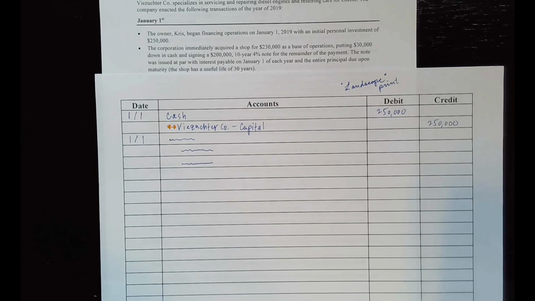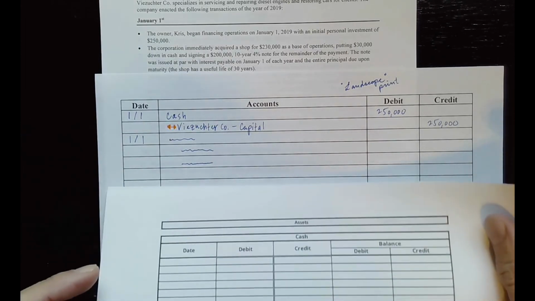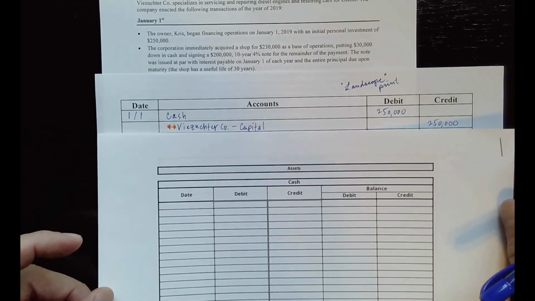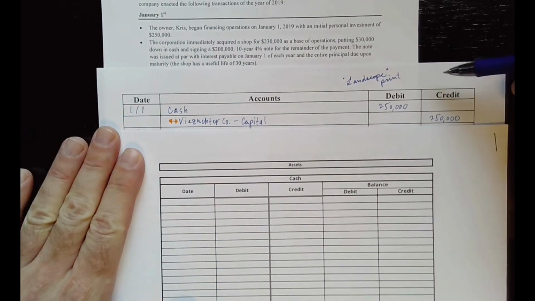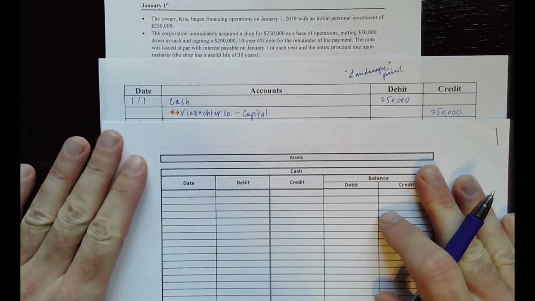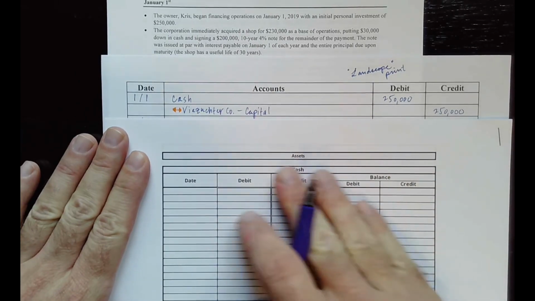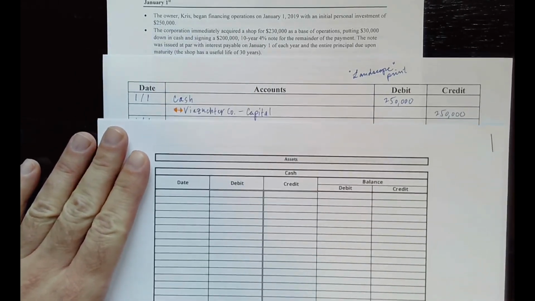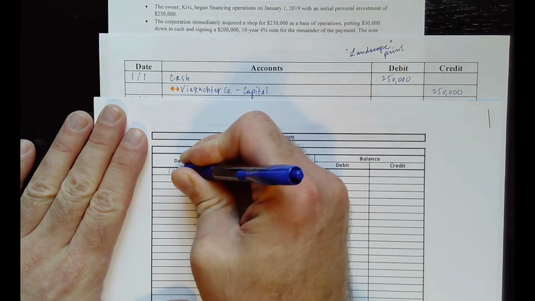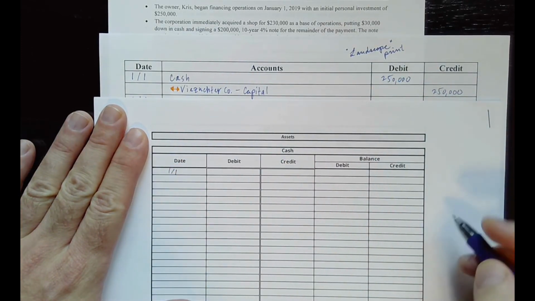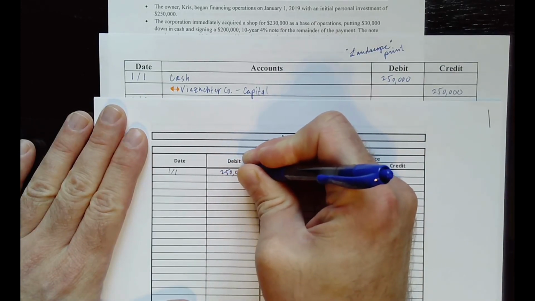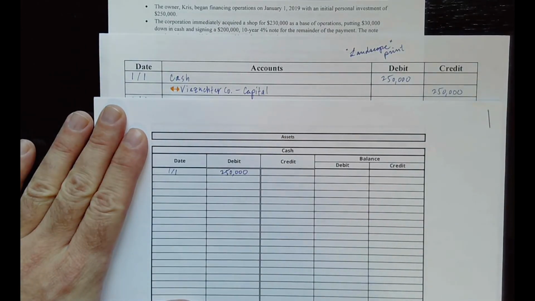So, right? That's the general journal. Now, when you are transferring to the ledger, I'm going to go ahead and transfer this particular transaction over. We go to the assets section. Cash is the account that we're going to record it in. We take the cash amount on 1/1. We had a debit to cash of $250,000. That's all you need to do for this column. There was no credit yet.